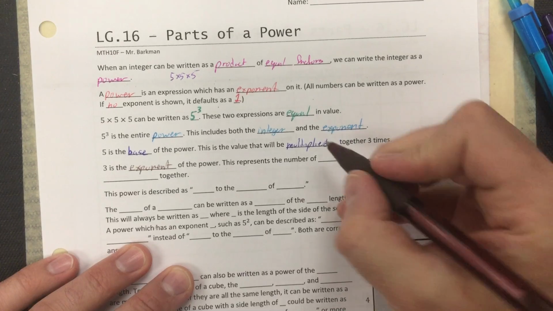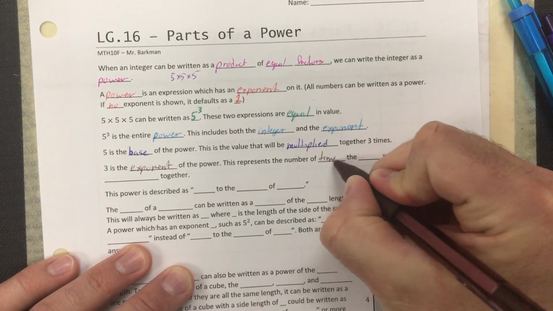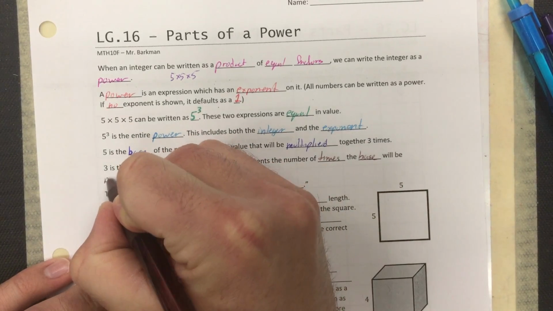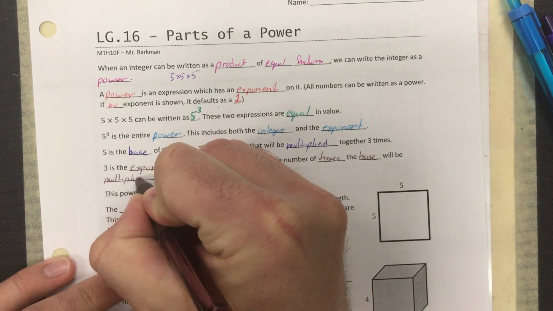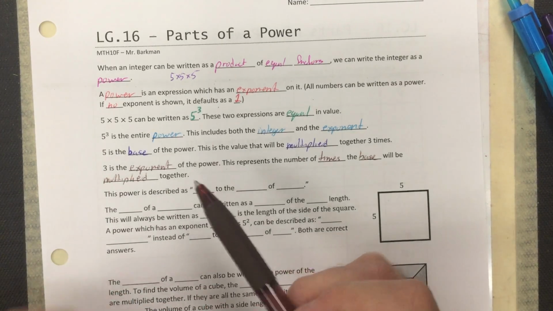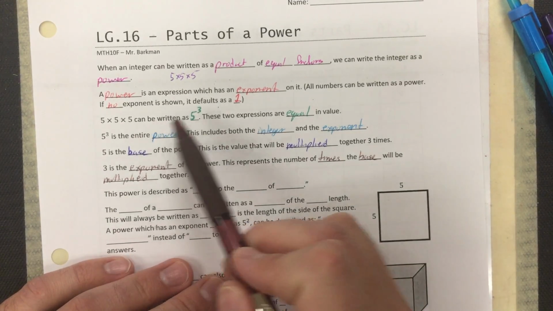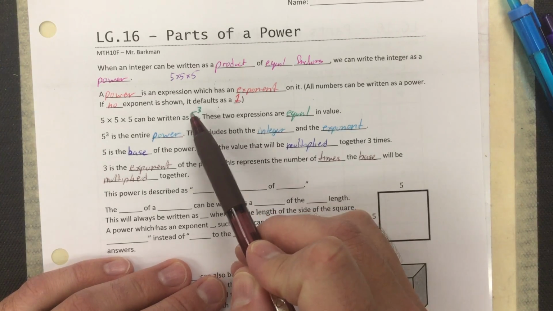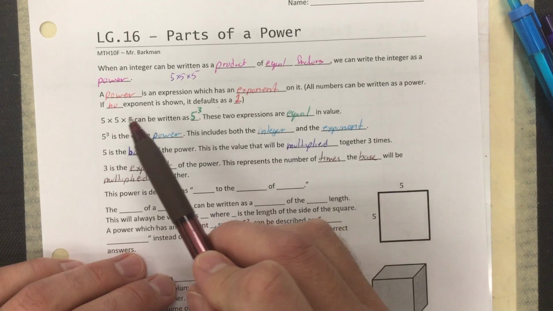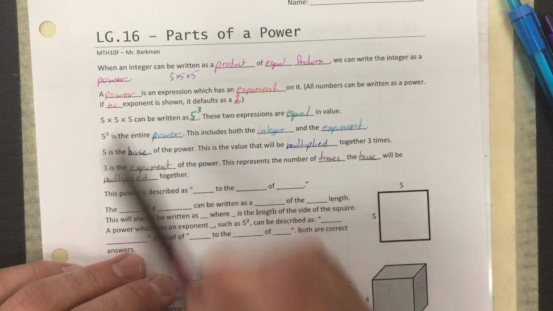This represents the number of times the base will be multiplied together. So the exponent represents how many times the base will be multiplied together. As in this case, we had 5 to the power of 3. 5 is the base, and we multiply it together 3 times. 1, 2, 3 times.